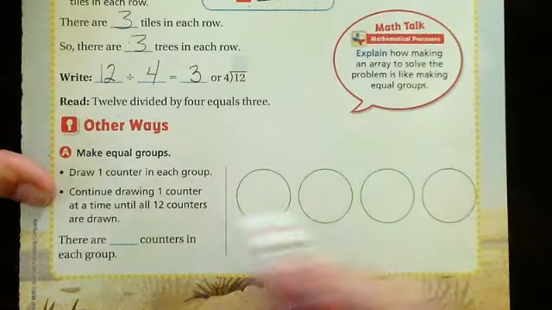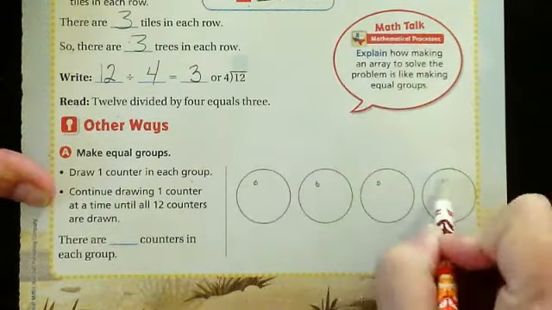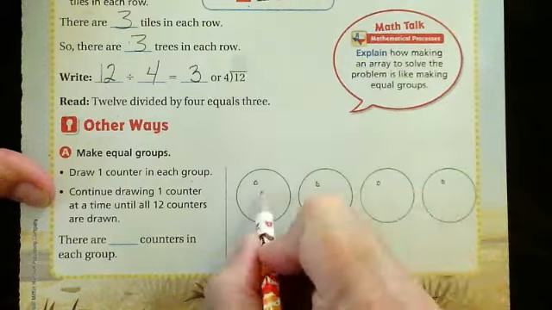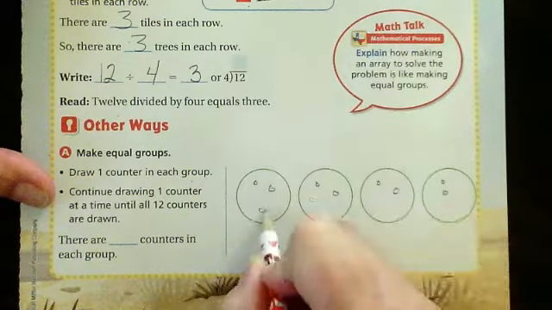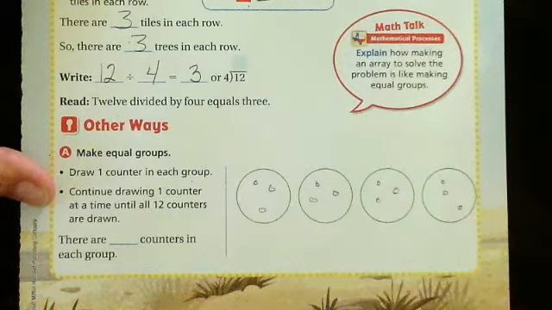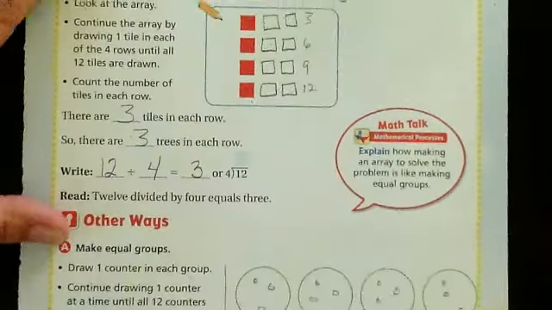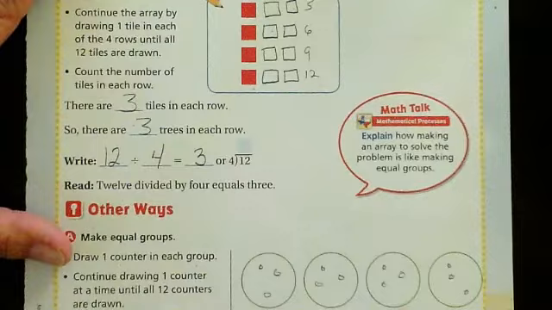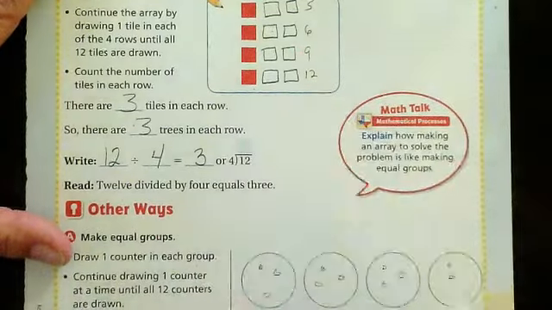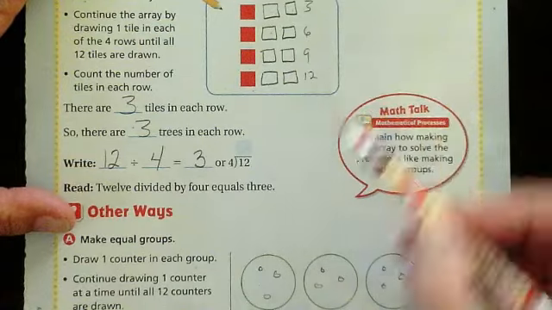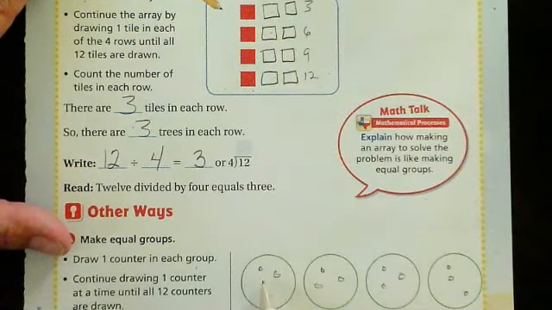So draw one counter in each group. Okay. Continue drawing one counter at a time until all 12 counters are drawn. So that's 4, 5, 6, 7, 8, 9, 10, 11, 12. There are 3 counters in each group. Now notice the difference between using this method and using this method. This one seems a bit more organized, easier to follow. This one is fast, and you can count the dots, and you're good.